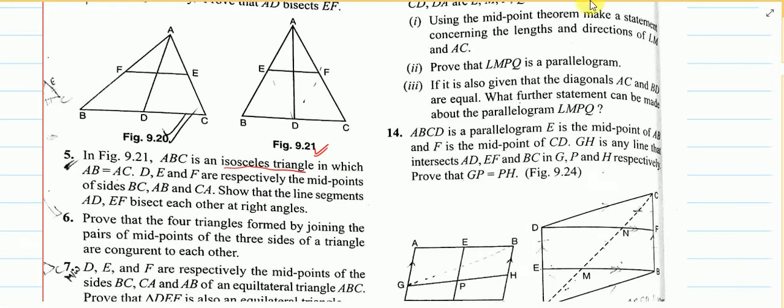So we are supposed to show that this angle is 90 degree. So for that what we are going to do is, firstly we will join DF and DE.